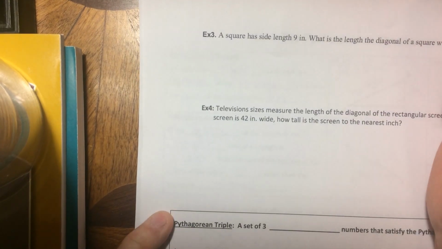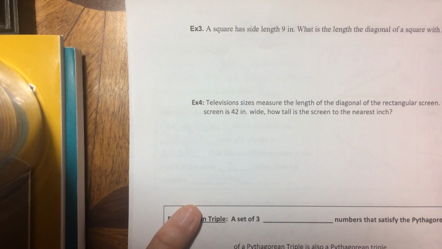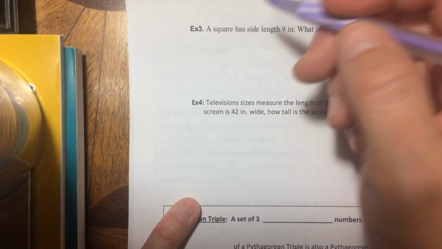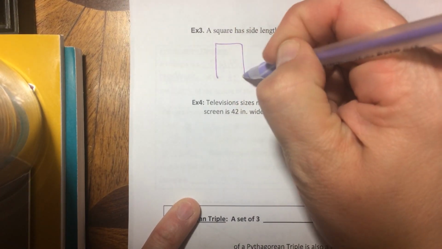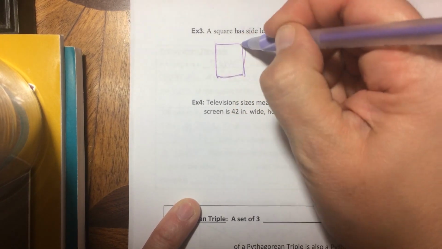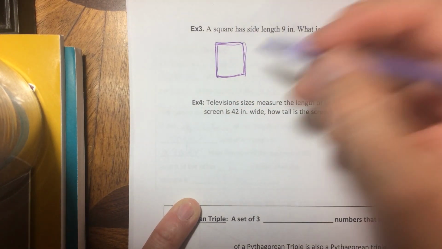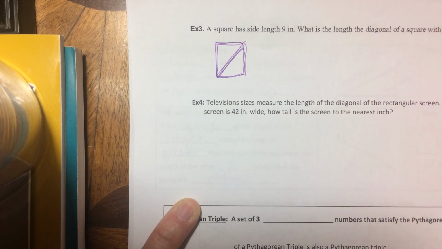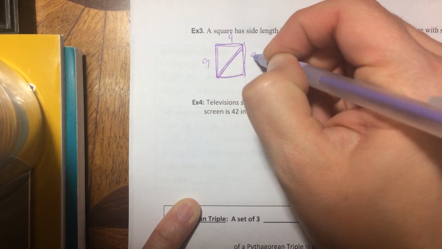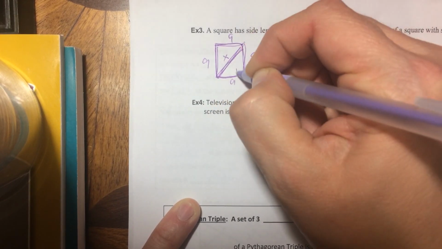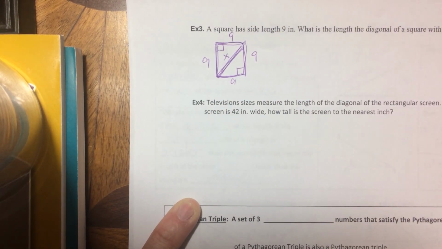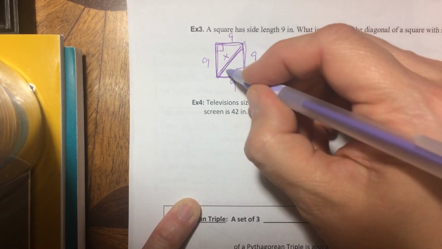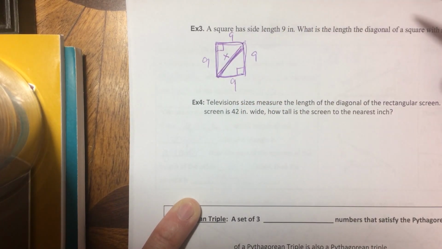Next page, guys. The square has a length of 9. Okay, so let's sketch. That's a pretty bad square. Just sketch one. Now its diagonal length. Okay, so each side here is 9, and they want you to find this length here. Now we know all these angles are right angles, so can you find this diagonal?